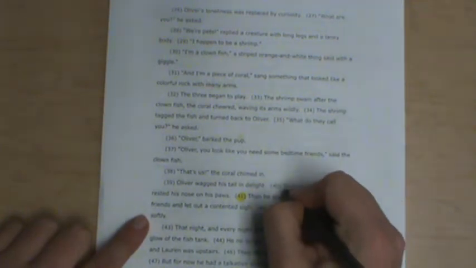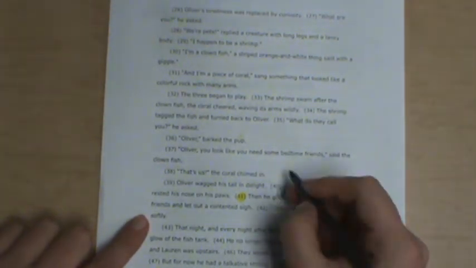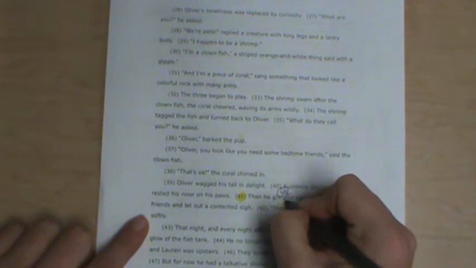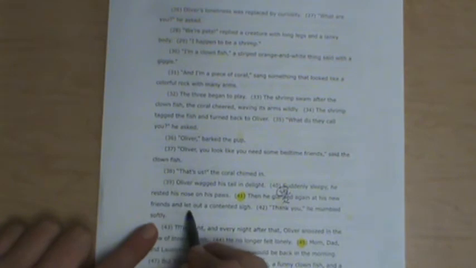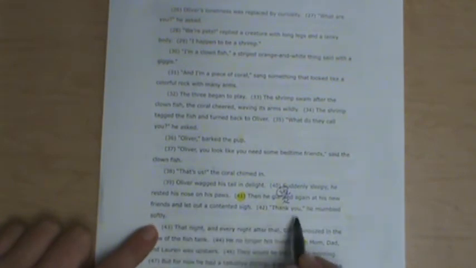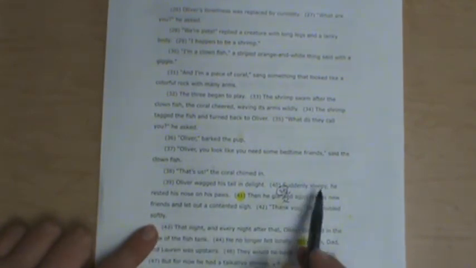Glanced is misspelled. You should have put an S-P. You could bleep out the whole word, or you could just bleep out the S and insert the C. Then he glanced again at his new friends and let out a contented sigh. "Thank you," he mumbled softly. If you fix glance, give yourself a tally mark.